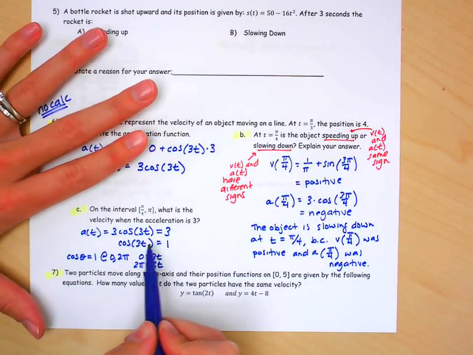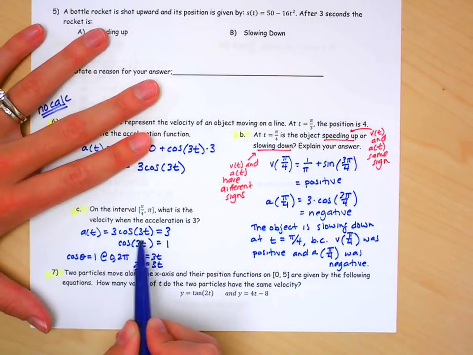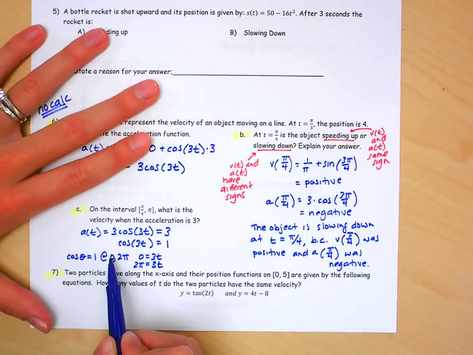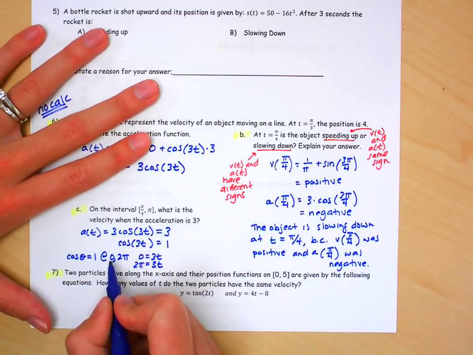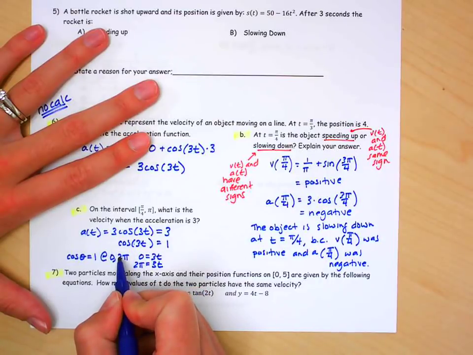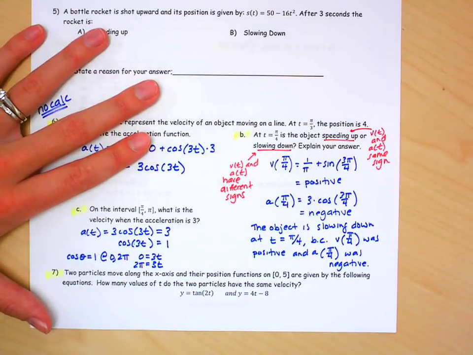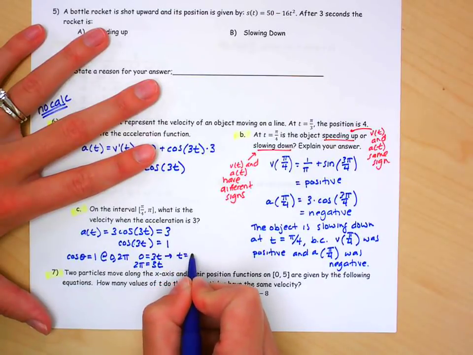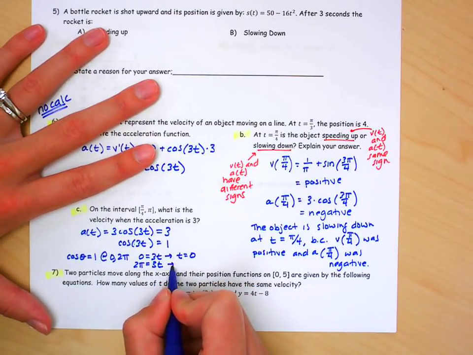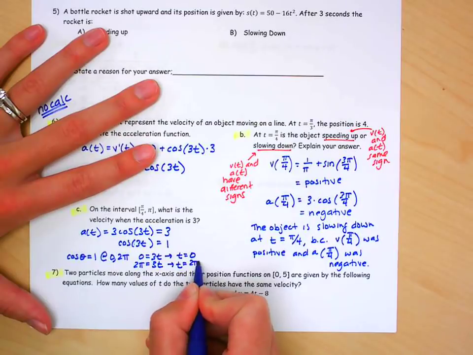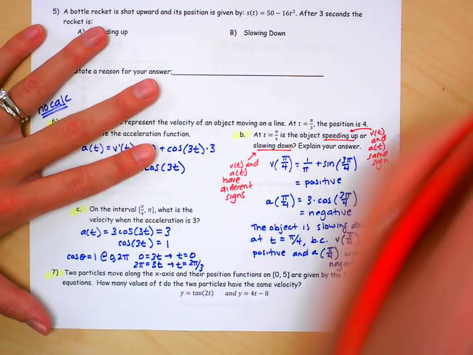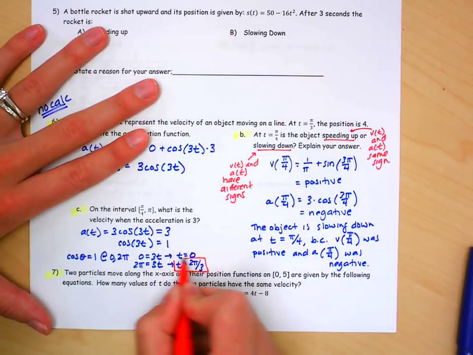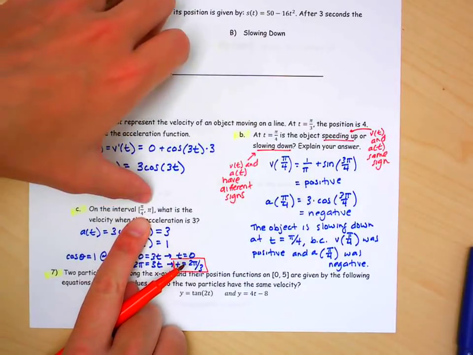Because whatever, so we're saying cosine of what is equal to 1? Well, cosine of 0 is equal to 1. Cosine of 2 pi is equal to 1. Well, 0 is 3t. 2 pi is 3t. So I need to figure out what actual value makes that work. So if I do this, I get t equals 0. If I do this, I get t equals 2 pi over 3. This is the only one that's actually in my interval of pi over 4 to pi.